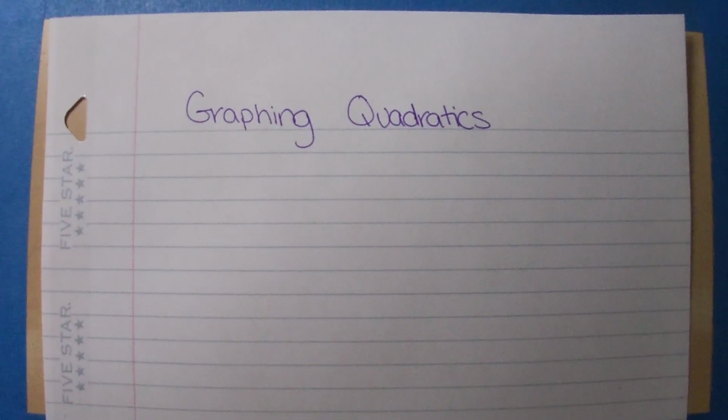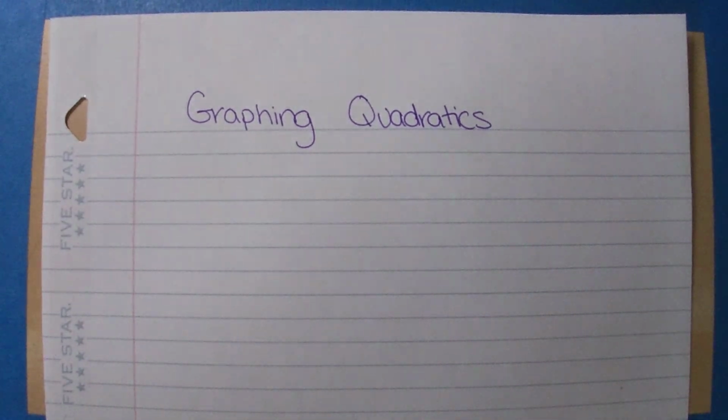Good morning, everyone. Graphing quadratics is what is on our list for today for notes. We are going to sort of simplify this more than we might do if we were in the classroom, but obviously we are not. So a couple rules.